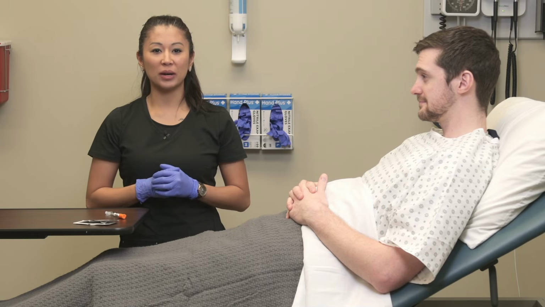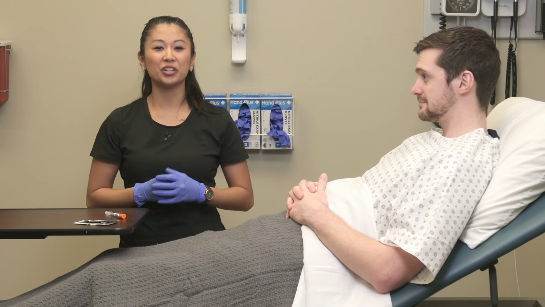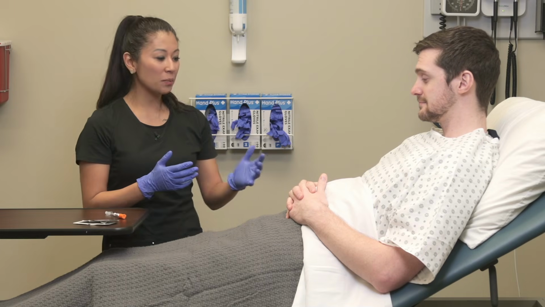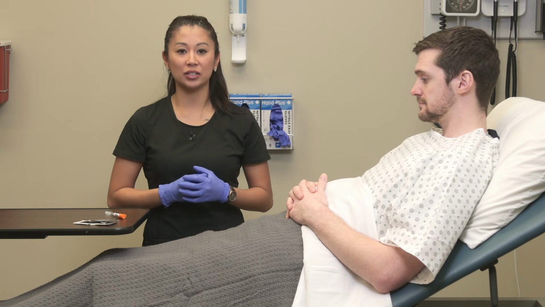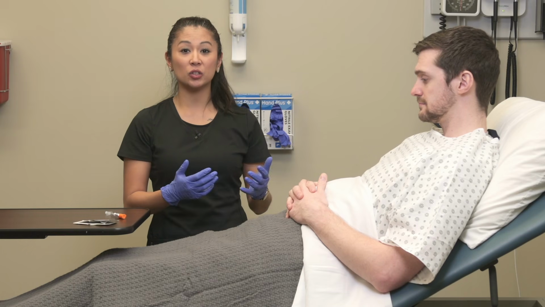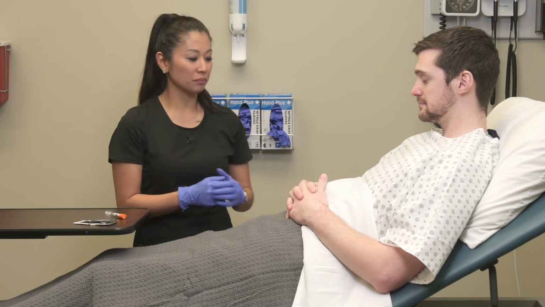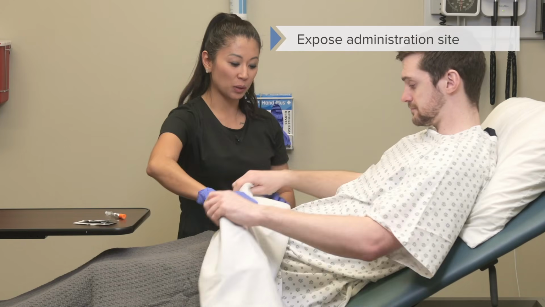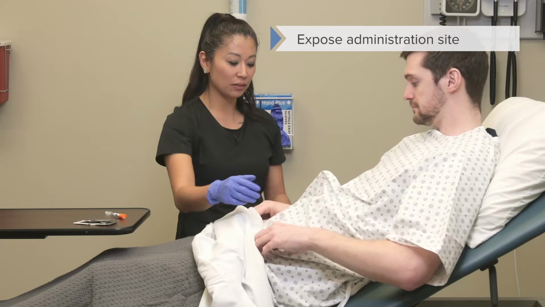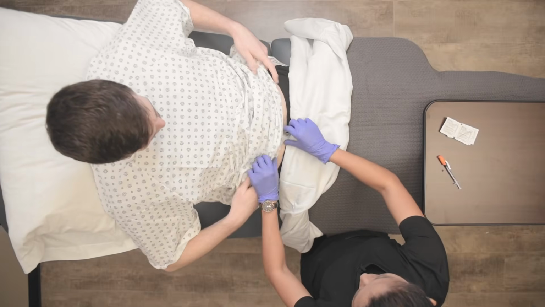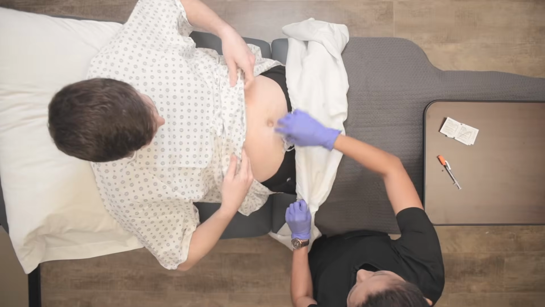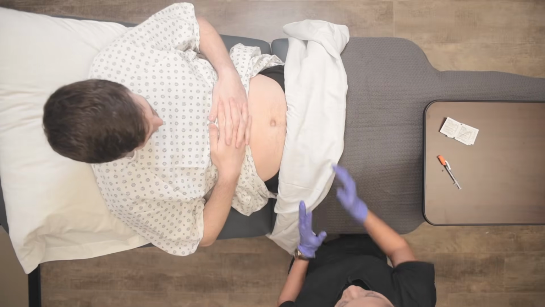Now that we've drawn up our medication, let's take a look at the actual injection itself. We want to make sure our patient's nice and comfortable, then we're going to choose our injection site. Now for this demonstration, I'm going to use the abdomen. Alright, so then I'm going to expose the site, but also try to leave the patient as covered as possible. So I only need to expose a little bit of the patient's abdomen to give this injection.